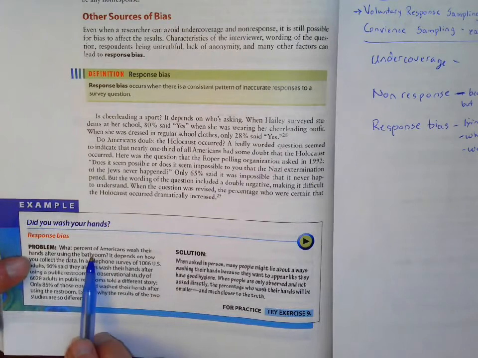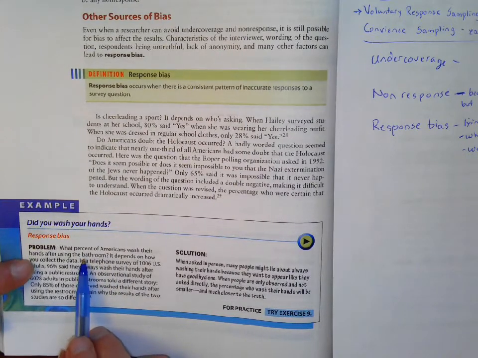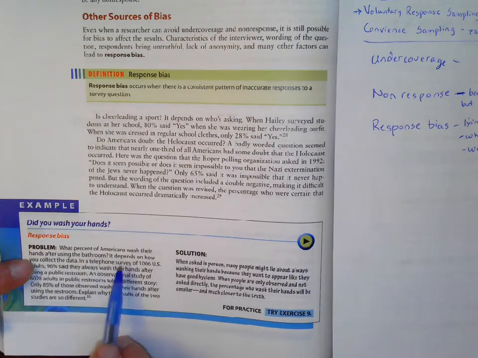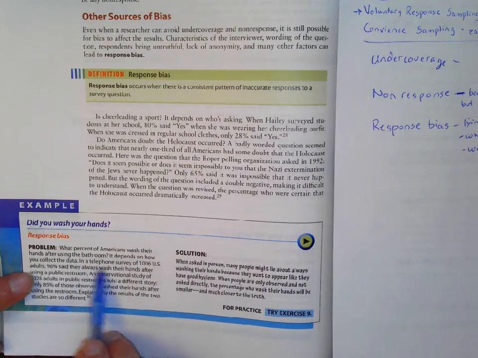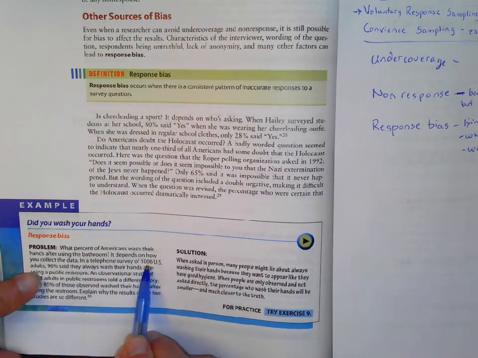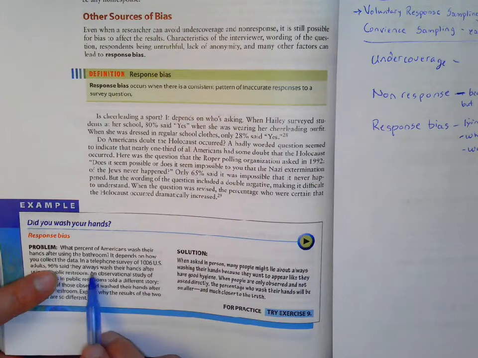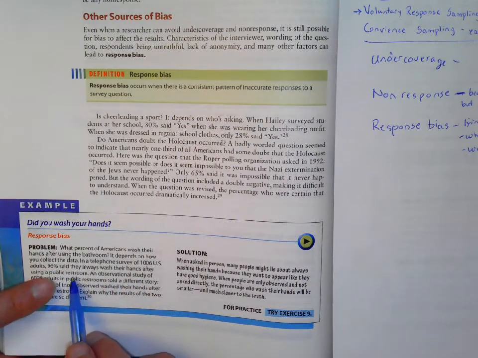So what percent of Americans wash their hands after using the bathroom? Okay, it depends on how you collect the data. In a telephone survey of 1,006 adults, 96% said they always wash their hands after using a public restroom. Do you think that's really true?